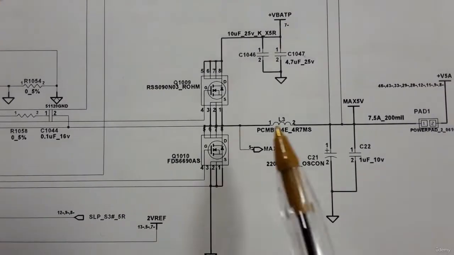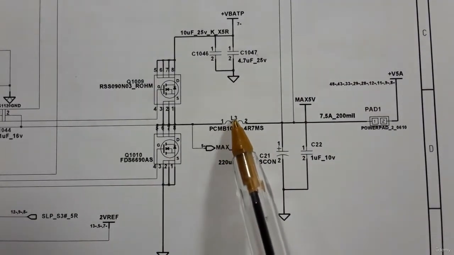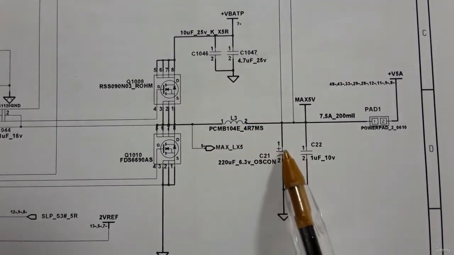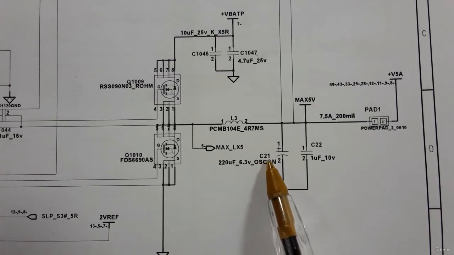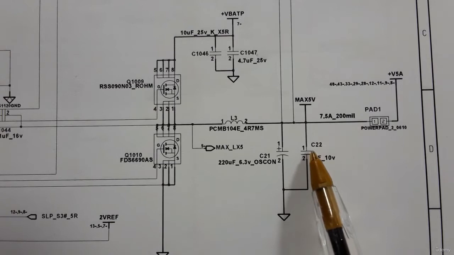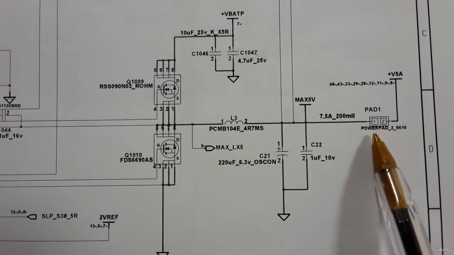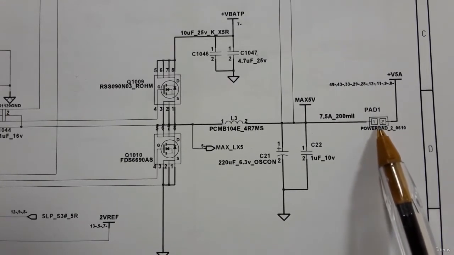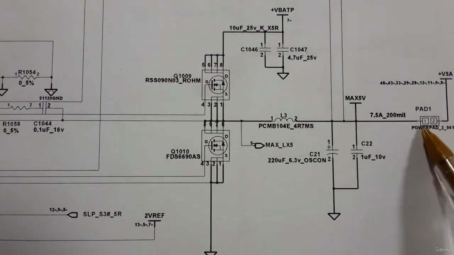Okay, and here of course we have a coil, as you can see here, L3, and then we have here a chemical capacitor, C21, its reference, and also another ceramic capacitor, C22, and then we have a pad here. You can check in this pad. You will find this pad, as you see, power pad in the motherboard, to check the presence of 5 volt or not. I will show you this pad.